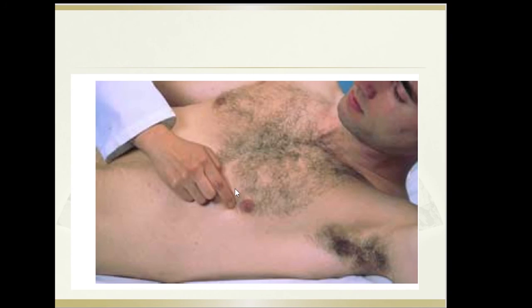So on the patient, it's basically located inferior, for the male. For female, the nipple may be moving, but for the male patient, the nipple will be located in the fourth intercostal space and in the midclavicular line.